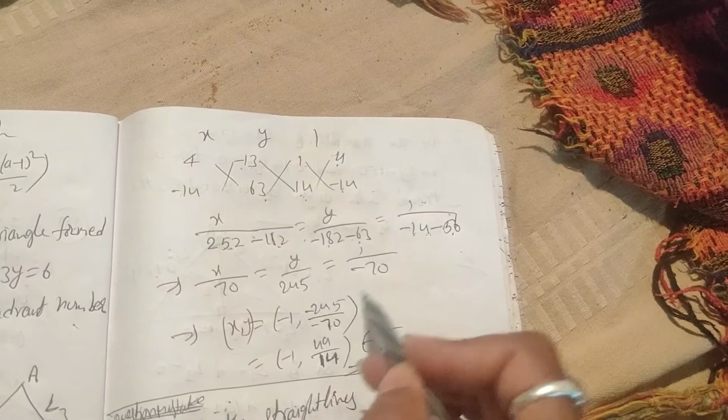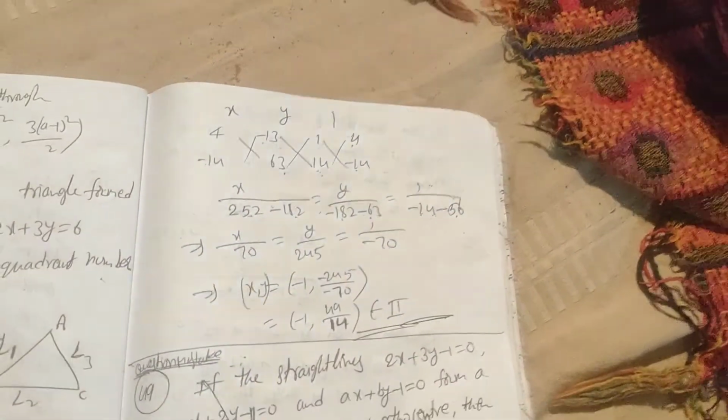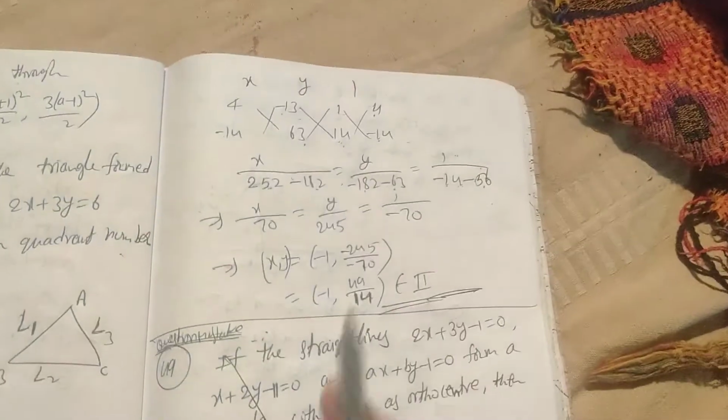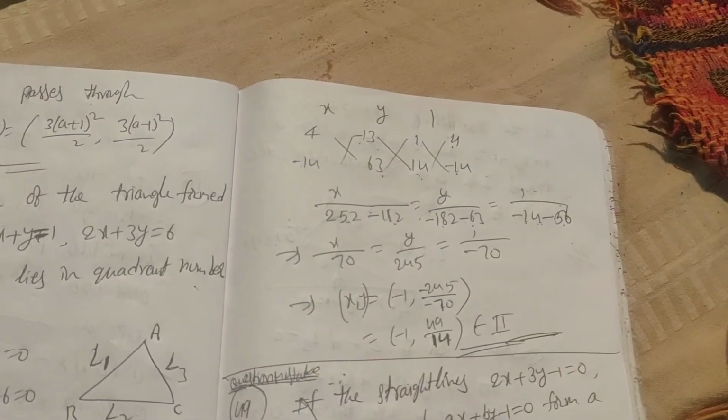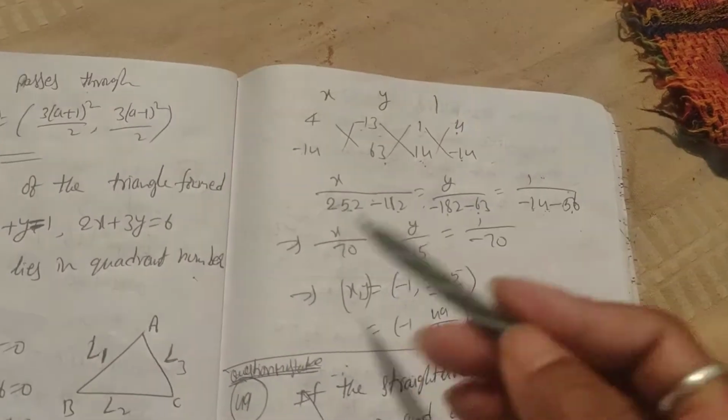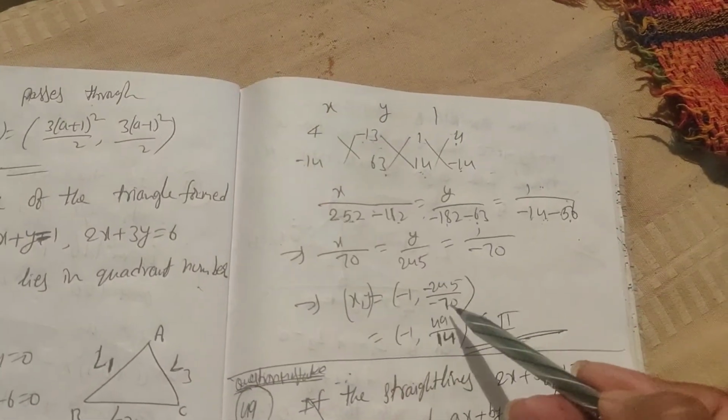No need to simplify this one. If you want to simplify, you get this. Very clear answer. He is asking in which quadrant the orthocenter lies, and that is the only answer we have to say. So no need to simplify.